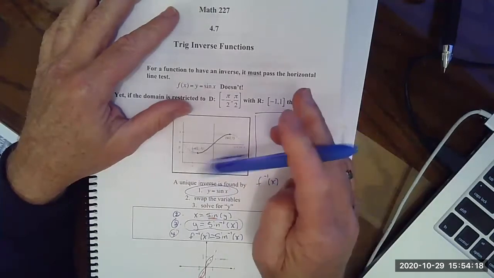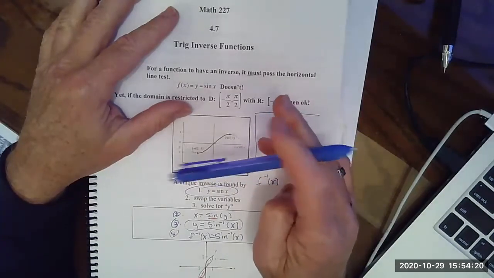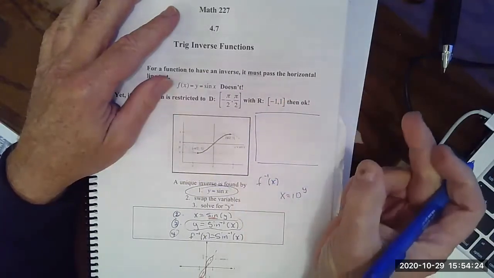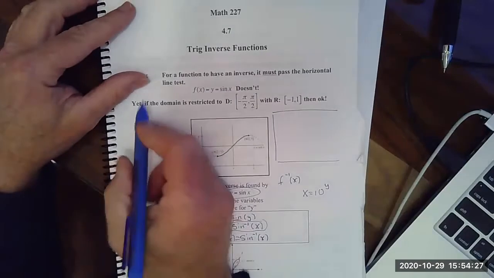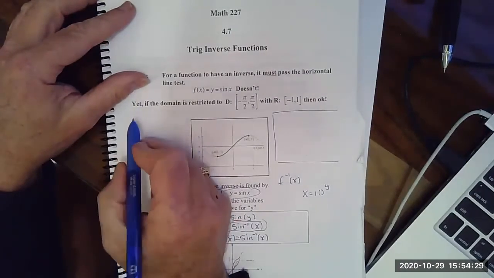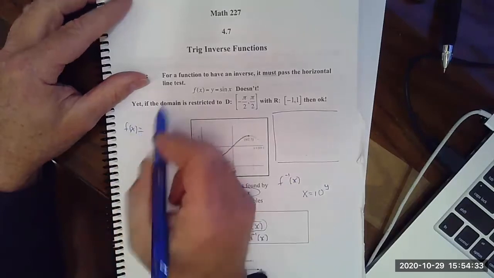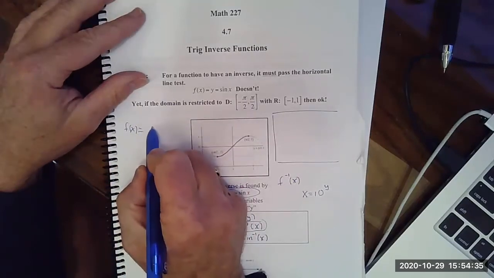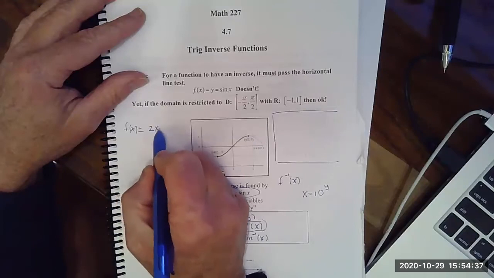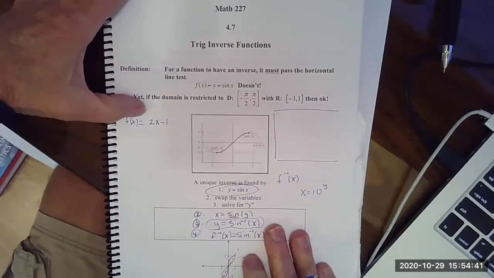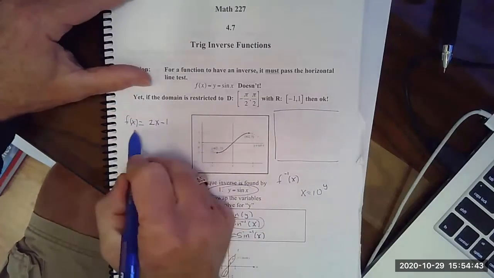Let's do an old-fashioned one. There's my function, and its inverse.